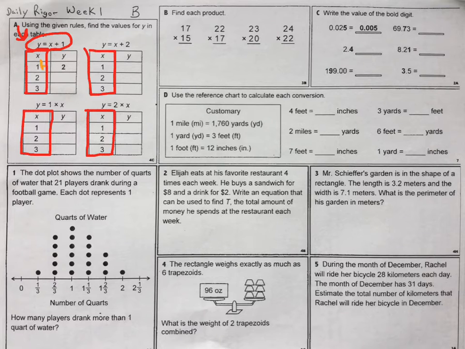1 plus 1 equals 2. 2 plus 1 equals 3. 3 plus 1 equals 4. Okay? That's all you're doing. Whatever the rule tells you to do, that's what you're going to do. Okay, you're going to substitute the x for whatever number they give you. All right?